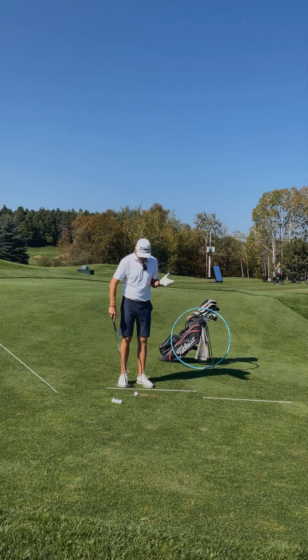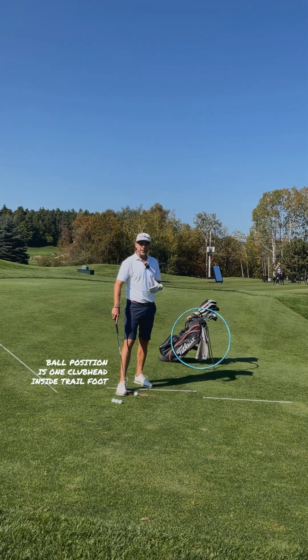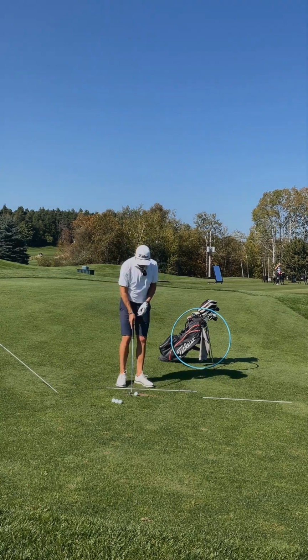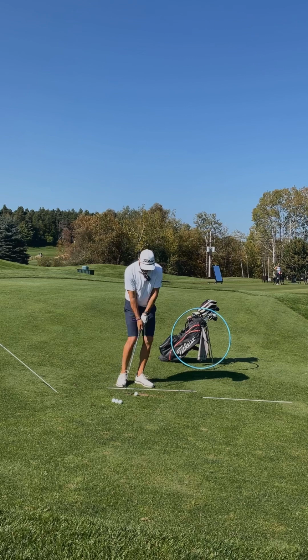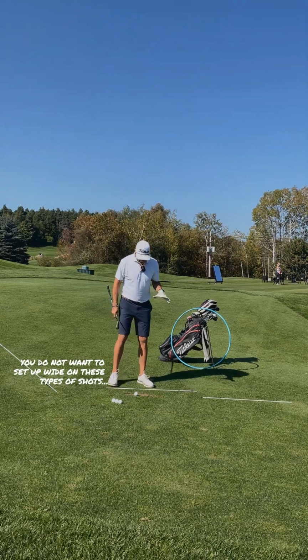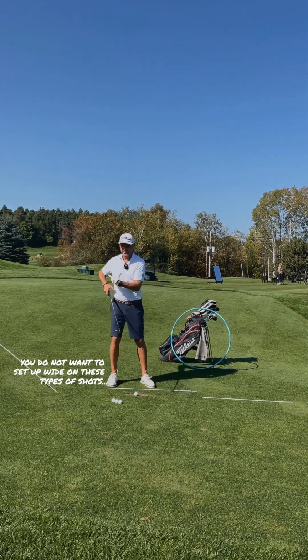I go like so, and if you can see from camera angle, the ball is basically positioned about one club head inside my back foot. Somewhere there. And then from there, I go pressure 95%. You're also going to notice that my stance is really narrow. If I were to widen out, this gives me more of an opportunity to shift my mass to my back foot.